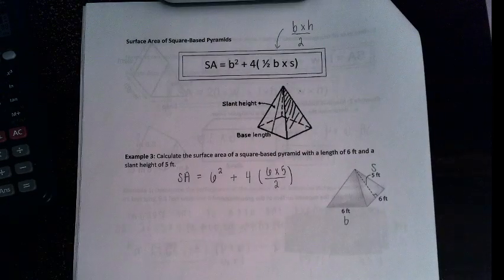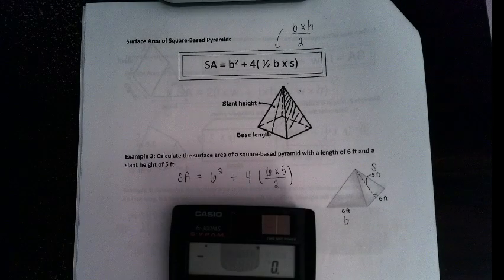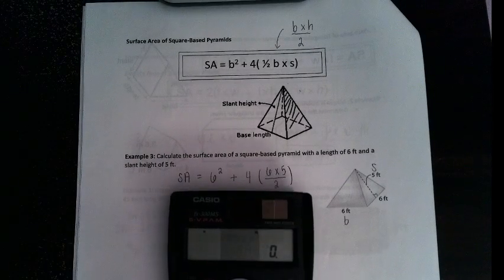You just want to be careful when you put this into your calculator that you use your brackets appropriately, so I'm going to show you how to do that. So when I type this in, I'm going to do 6 squared plus 4 times, and 6 times 5 divided by 2, all in a bracket, equals.